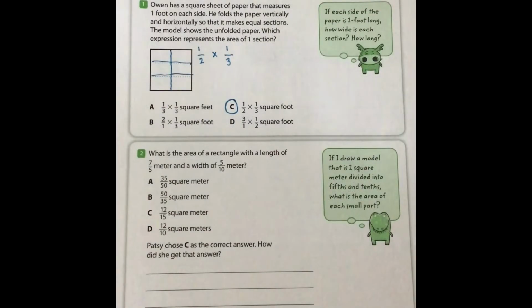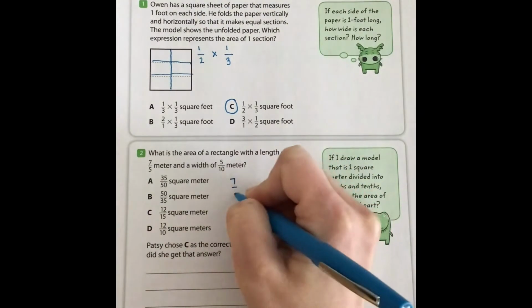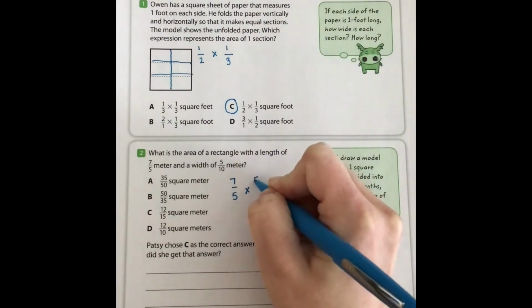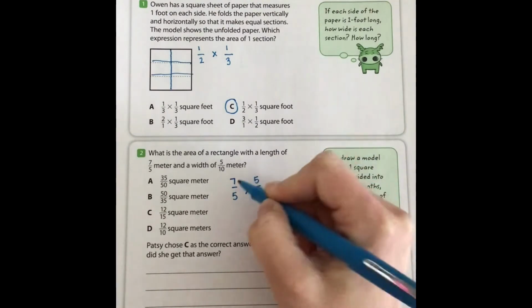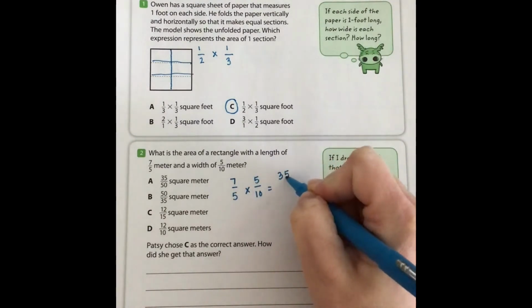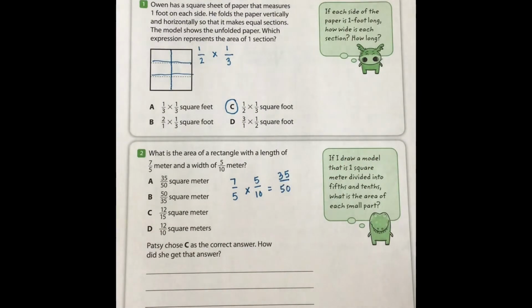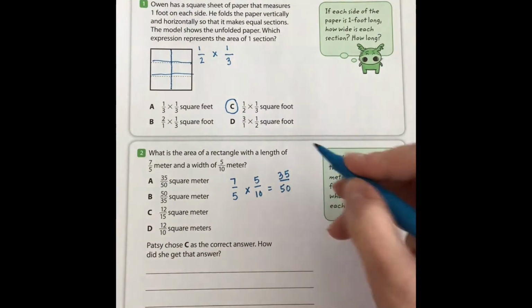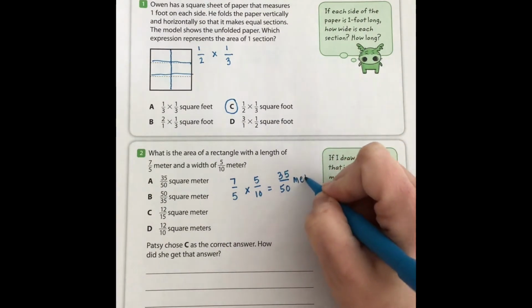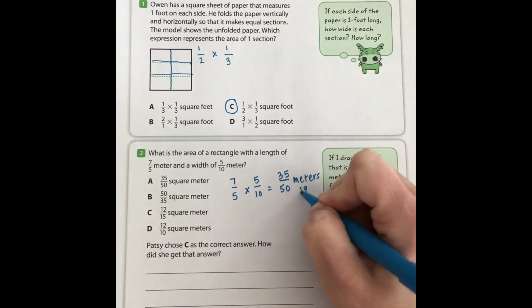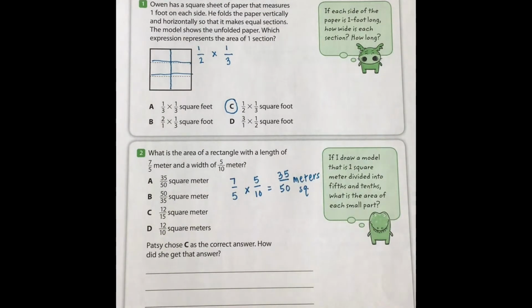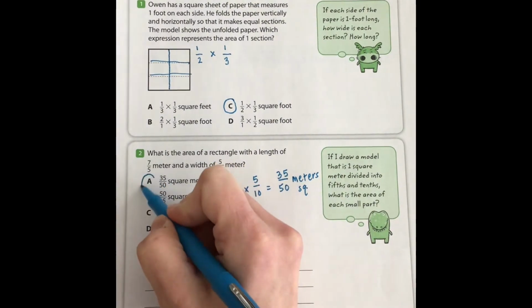Problem number 2. What is the area of a rectangle with a length of 7/5 meter and a width of 5/10 meters? So we're going to take 7/5 and we're going to multiply 5/10. So 7 times 5 gives me 35. 5 times 10 gives me 50. So I'm looking for 35/50 meters squared, or you could say squared meters, which is letter A.